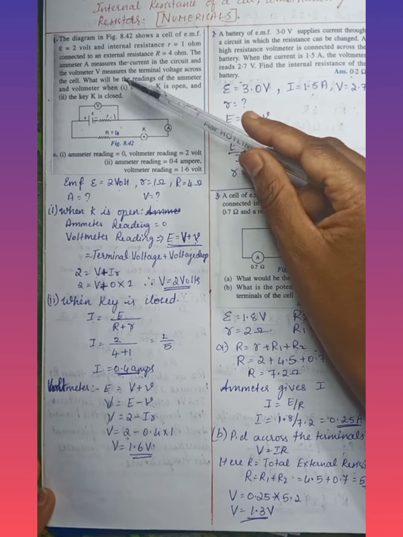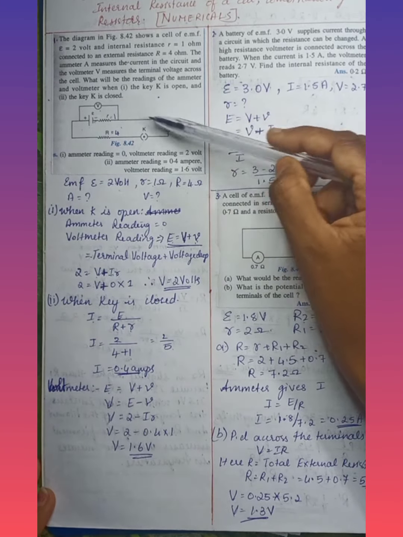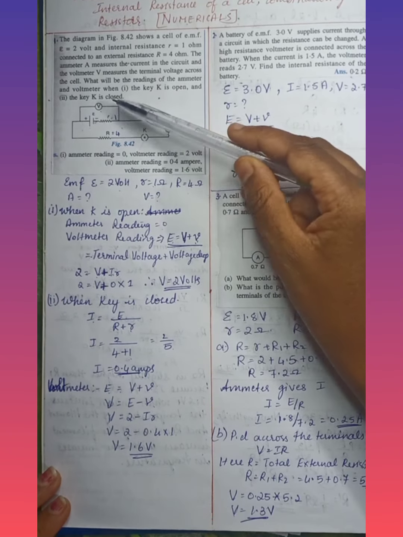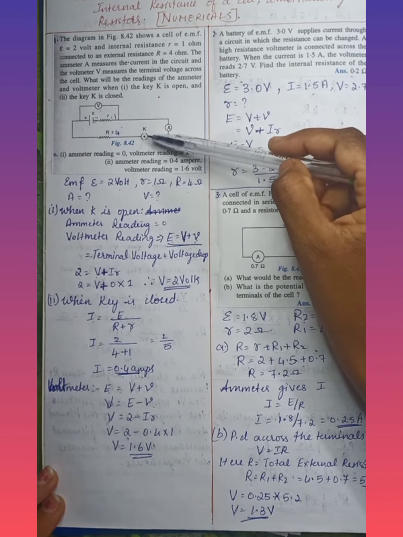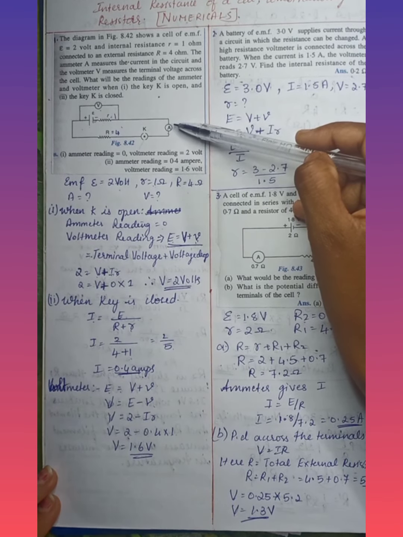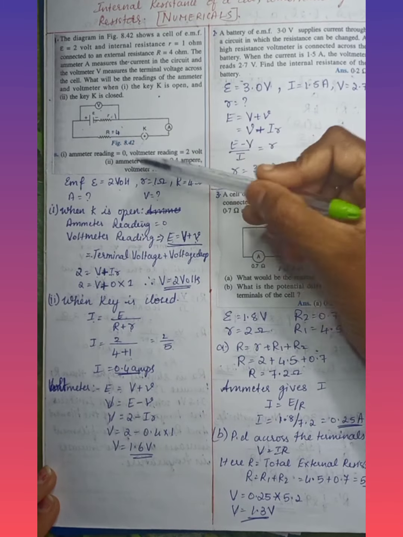You have to find out the voltmeter and the ammeter reading in two cases. First case: when the key is open, what will your ammeter and voltmeter show? And secondly, when the key is closed, what will your ammeter and the voltmeter show? So this is your question.